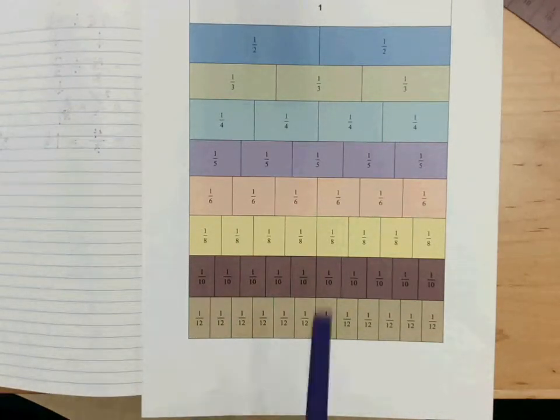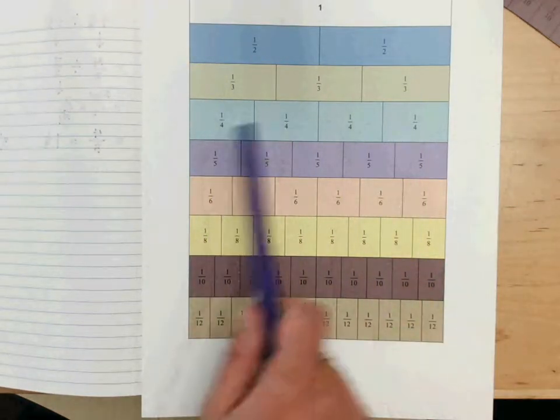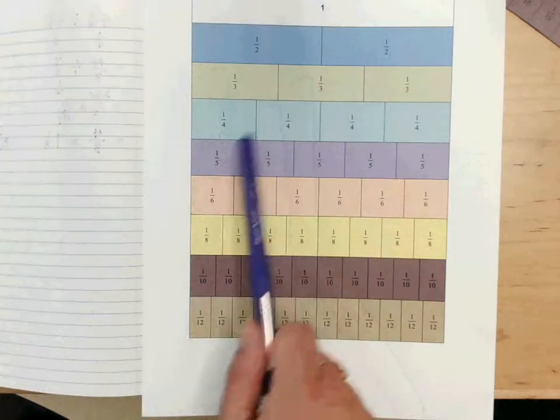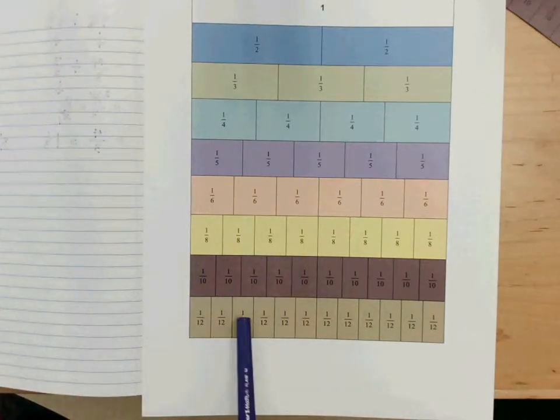So the whole point of a fraction having a denominator is that the denominator tells you the size, tells you how many times that thing was cut up. So it's less than a whole. It's always less than a whole, a proper fraction.